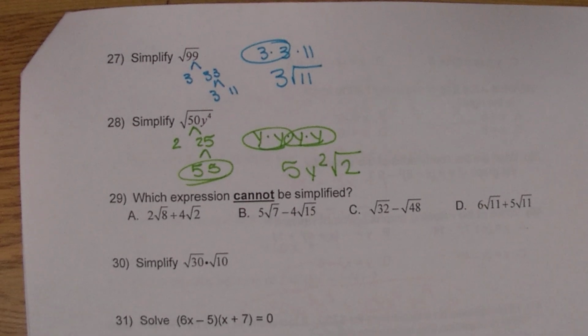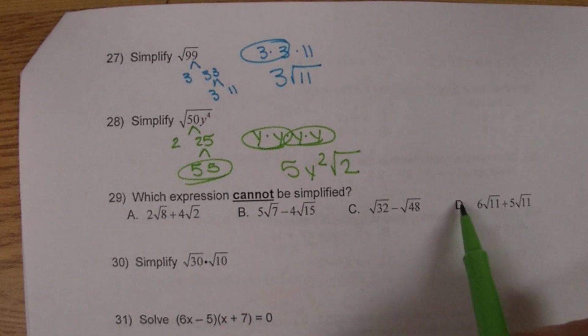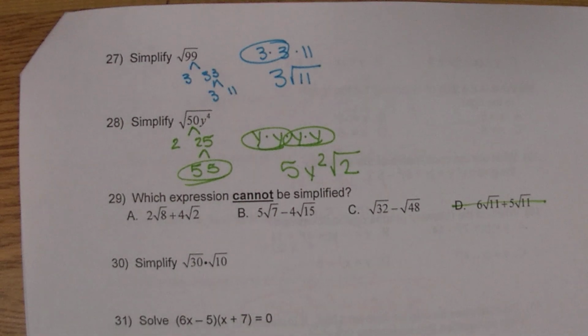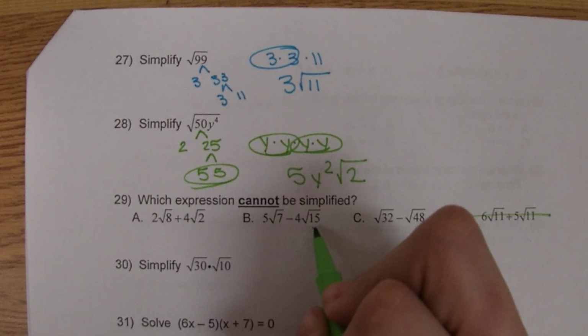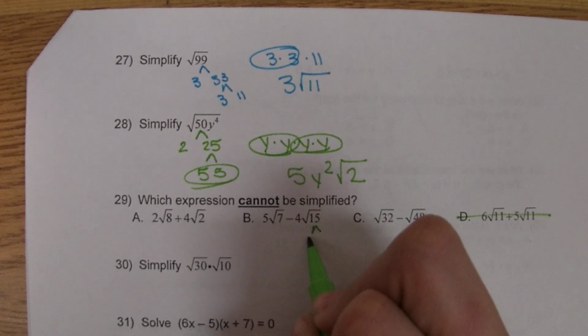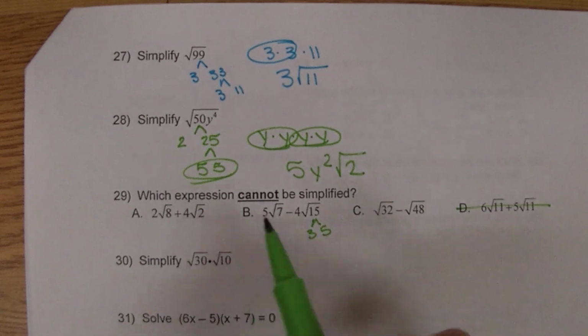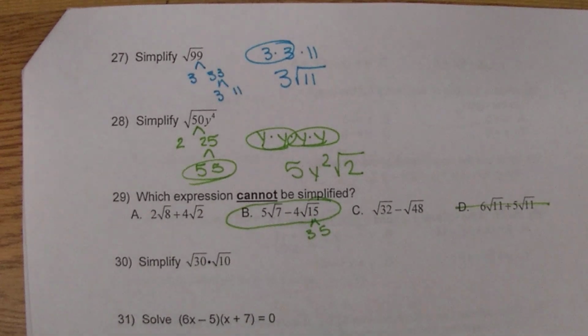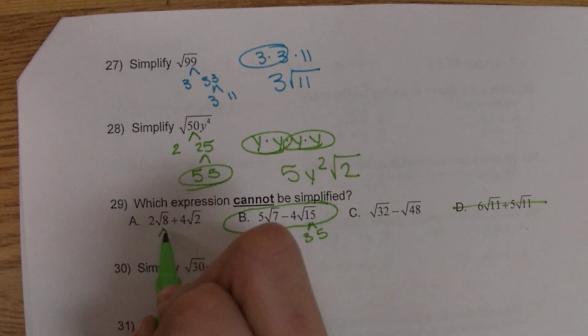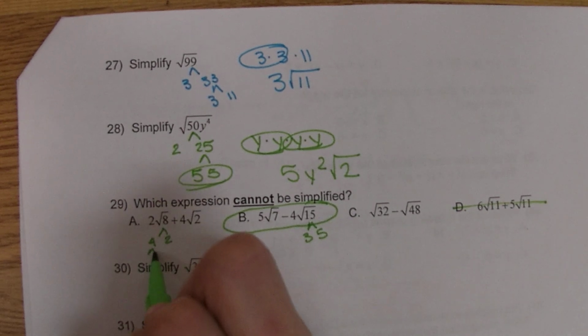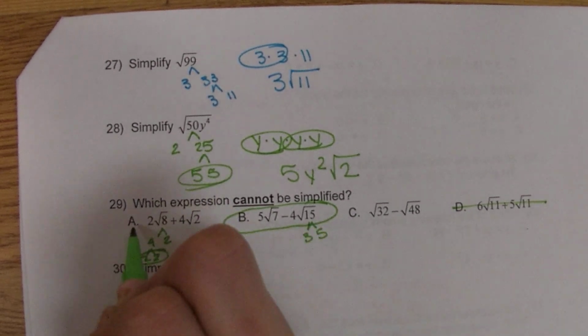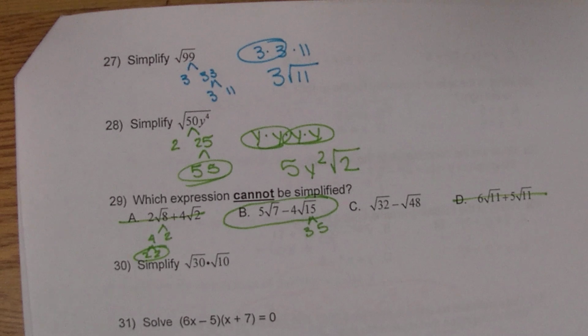29, which can't be simplified. So pretty straightforward off the bat. We know that D is going to be able to be simplified. They already match. Okay, B, if we checked and we tried to simplify this, we couldn't get those to match. So this is going to be the one that cannot be, right? If we went here and we checked the others, we would eventually be able to see that they would be matching. Okay, so our correct answer there is B.